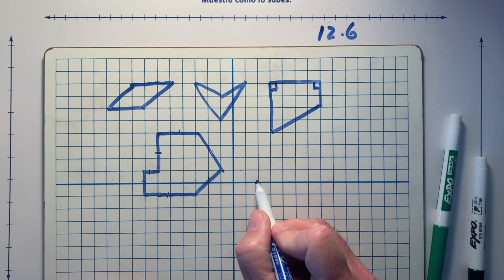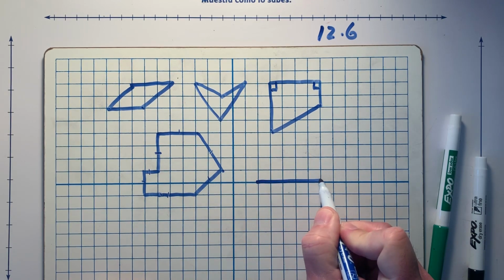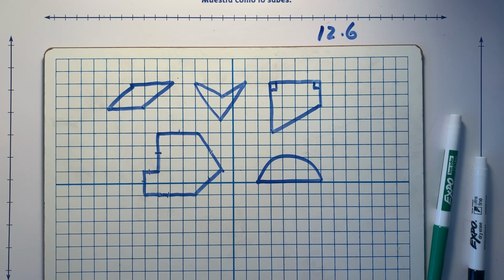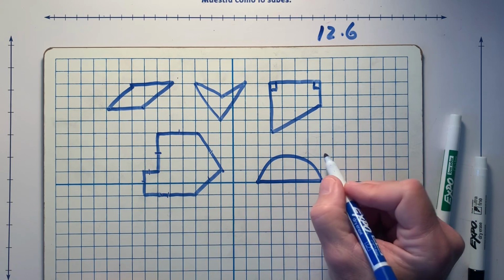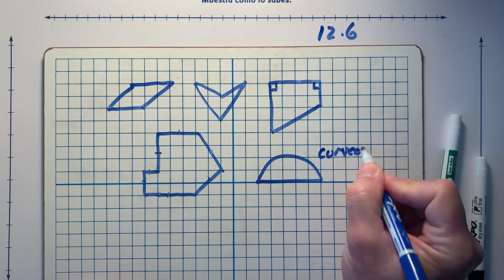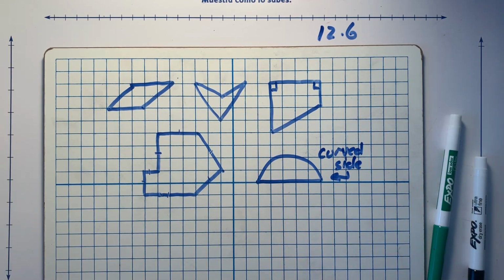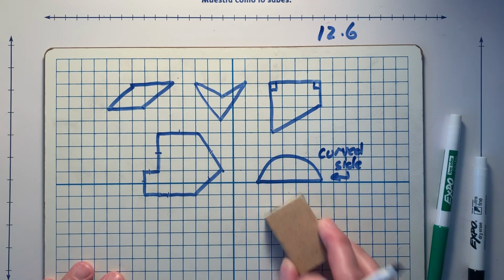I couldn't do something like this and say, okay, I'm going to draw this. That is not a polygon because it has a curved side, and the curved side does not allow it to be a polygon. Okay. All right, let's take a look at something else here.